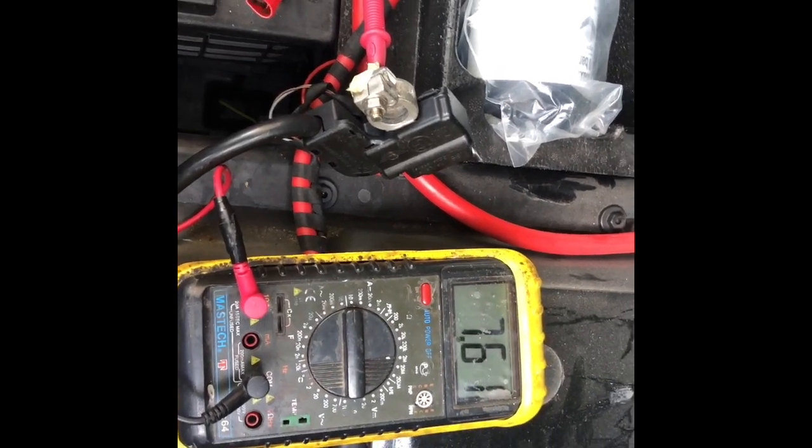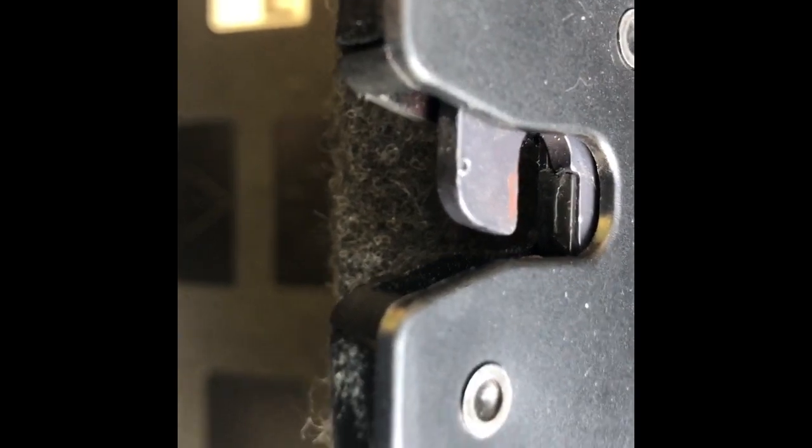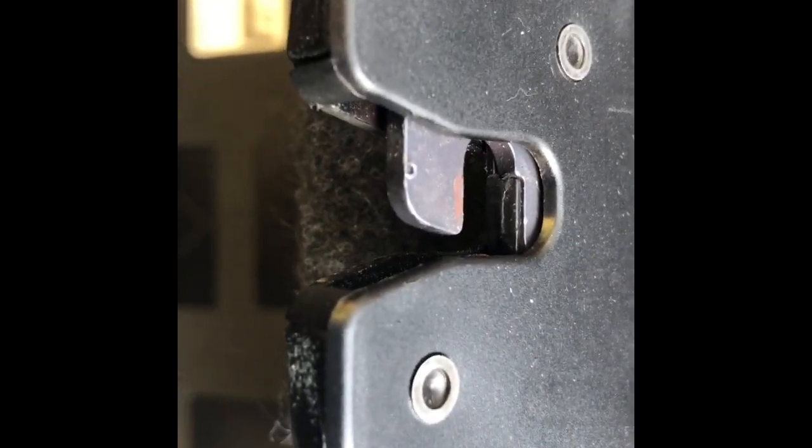Let me lock the car, and I wanted to show you that you need to make sure this lock is locked, even though it's not very important, but still better to simply push it so it locks, because like you see, it's open.